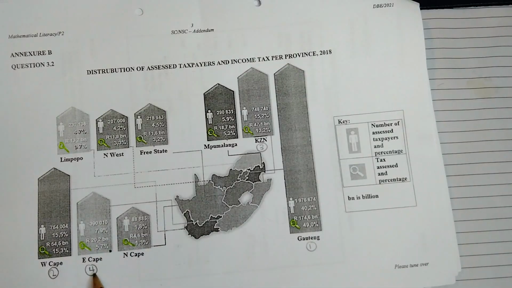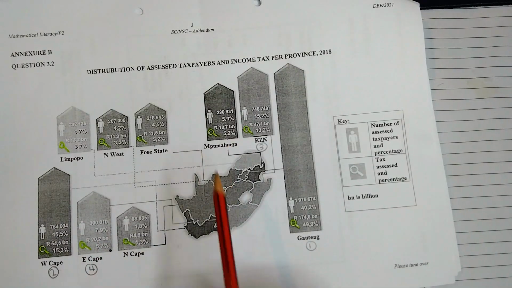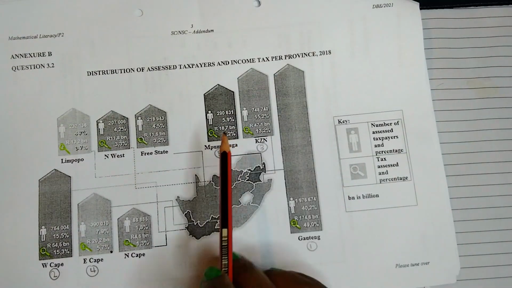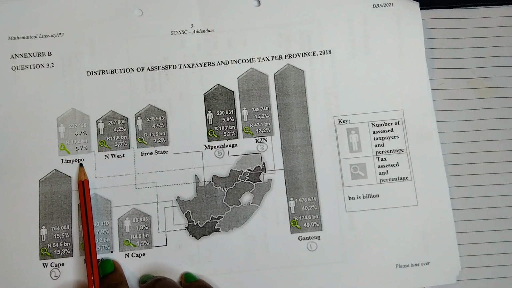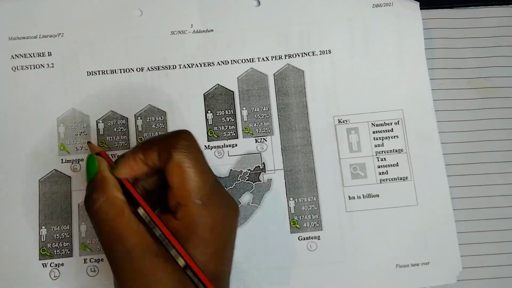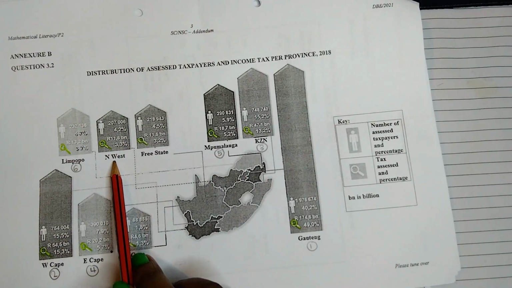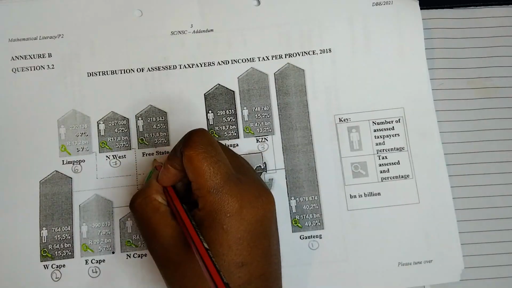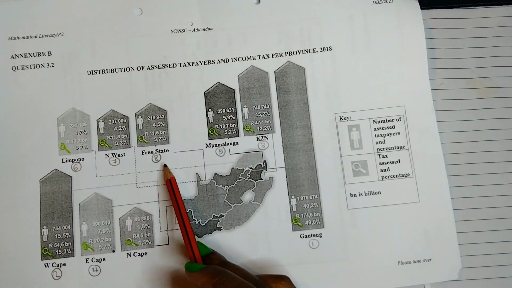The next value from there, after 5.7, is 5.2. It's Mpumalanga with 5.2%. The next value from there is Limpopo with 3.7, which is the sixth value. And then the next value from there is the Northwest with 3.3. The next value from there is the Free State with 3.2. And the next value from there is Northern Cape.